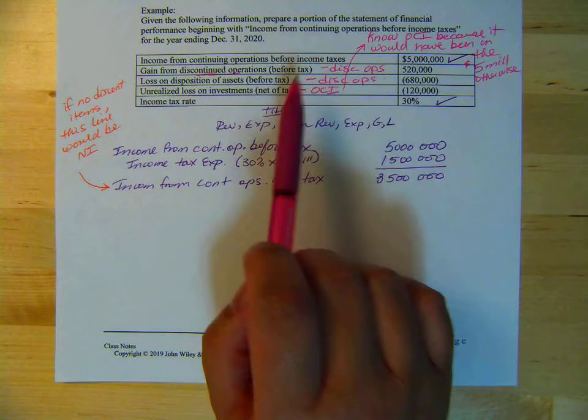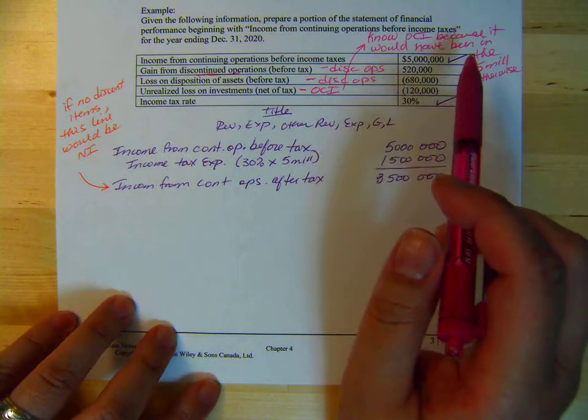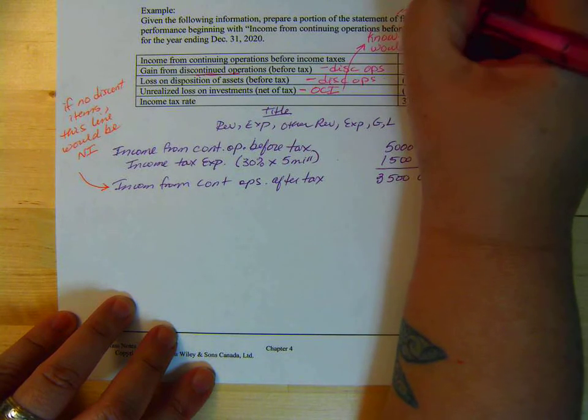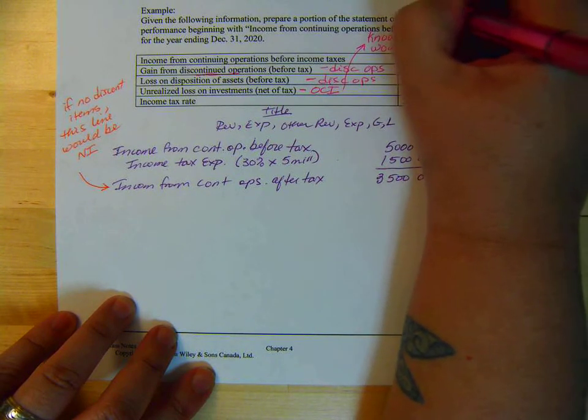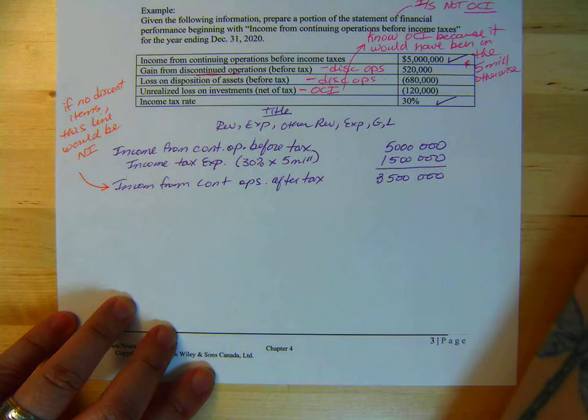So this one's OCI. So we're only doing the income statement, not OCI, because that would be comprehensive income.